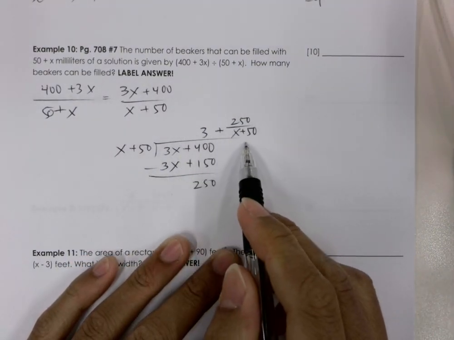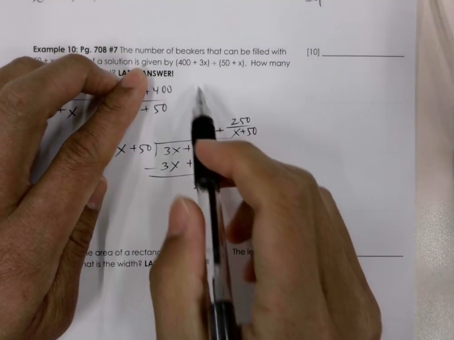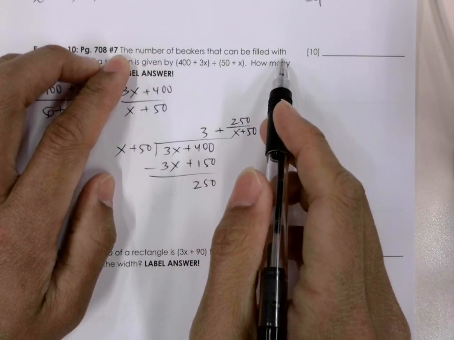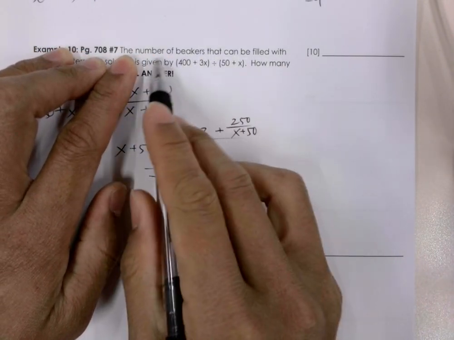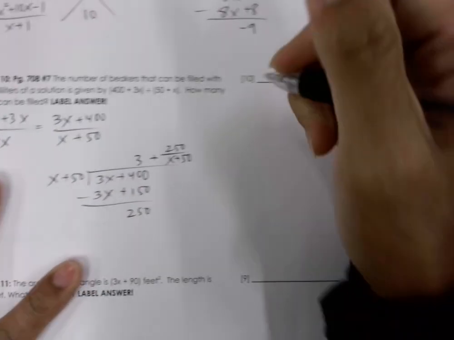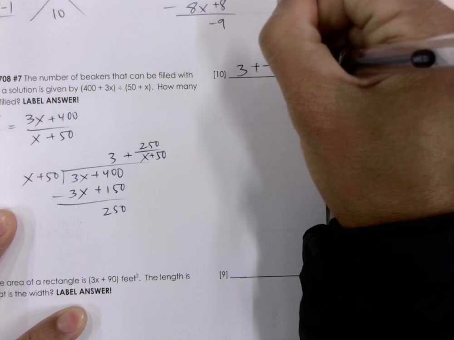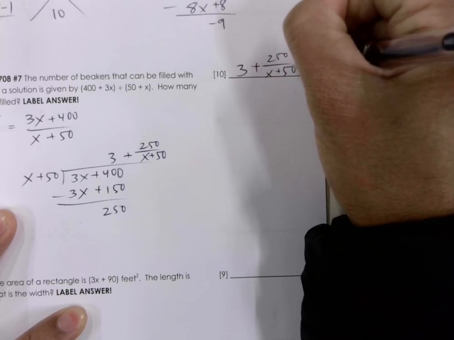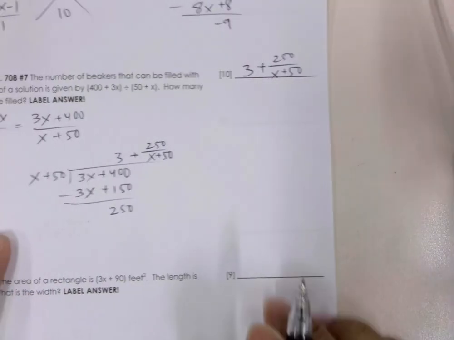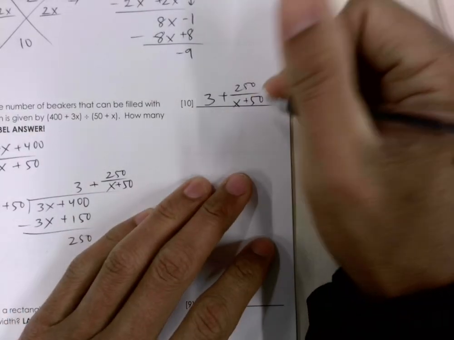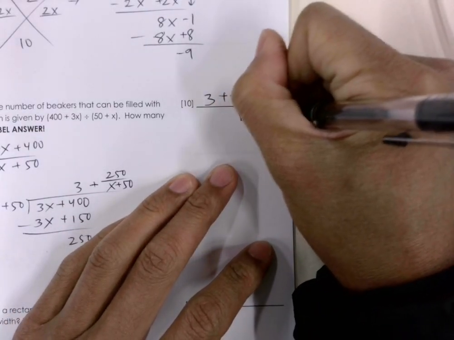And so this is how many beakers can be filled, because the question tells us the number of beakers that can be filled is given by this quotient, right? So here we are. Let's go ahead and write it over here. It's 3 plus 250 over x plus 50. Number of beakers. Oh, let me go ahead and put here beakers.